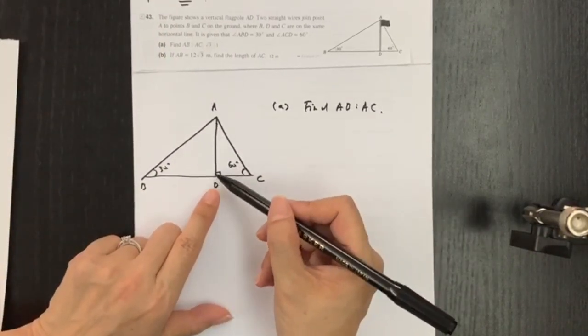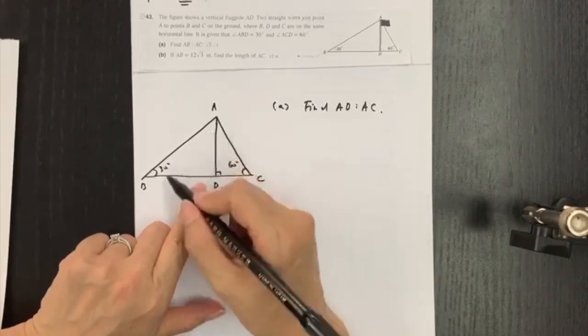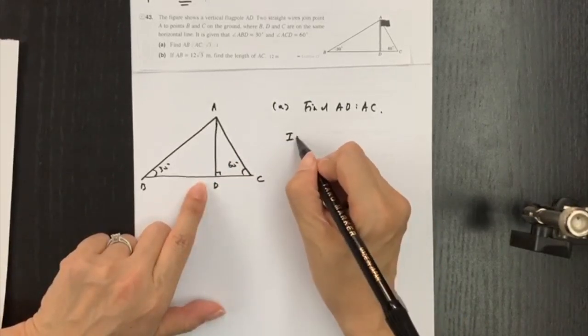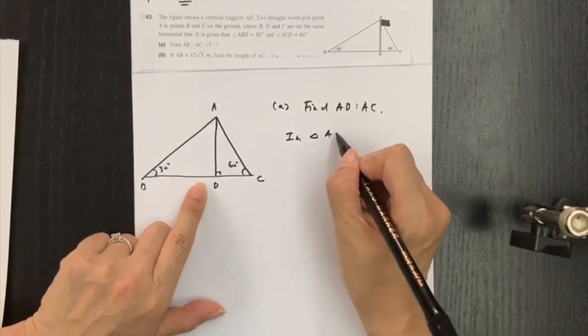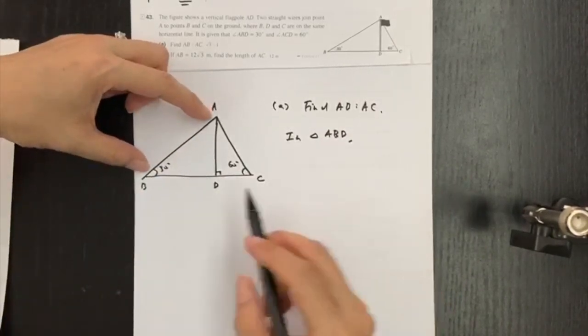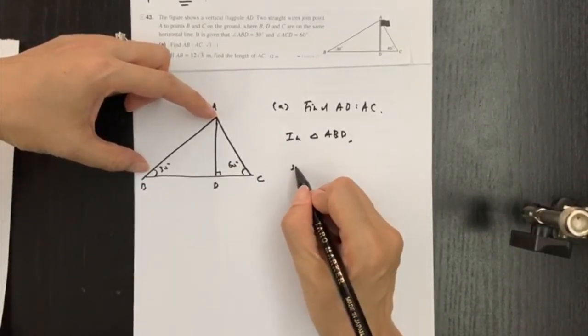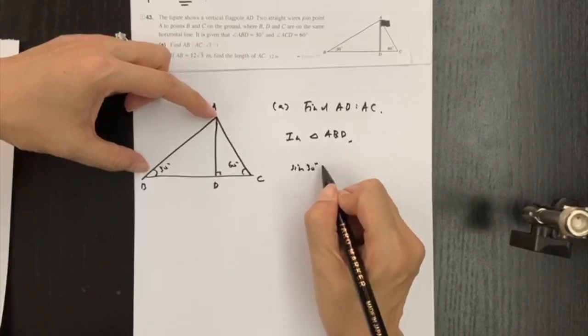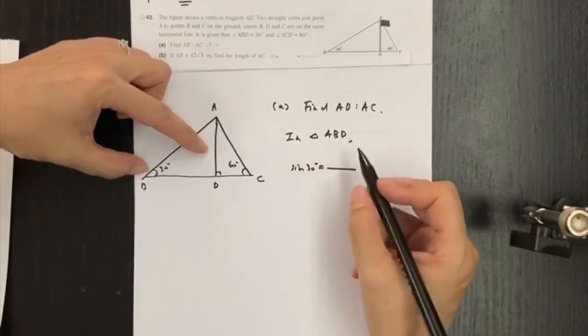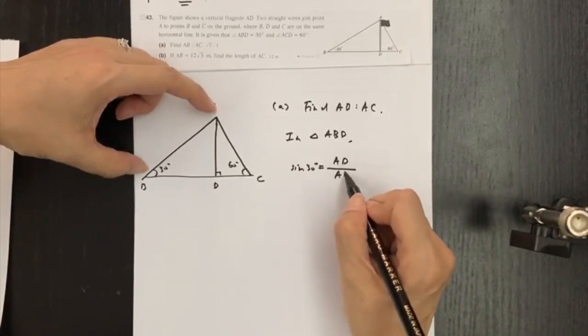AD is the common side for this triangle and this triangle. Let's start by looking at triangle ABD. AB is the hypotenuse and AD is the opposite side. So I can use sine 30, which is equal to the opposite side, AD, over the hypotenuse, AB.